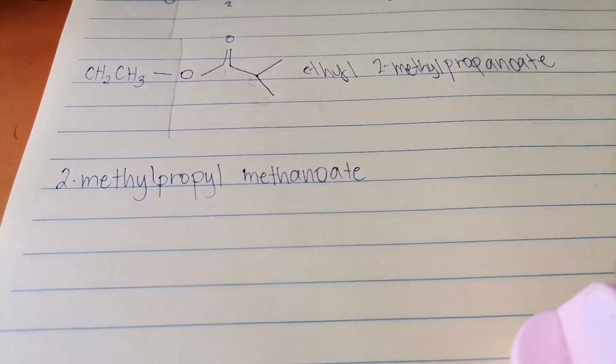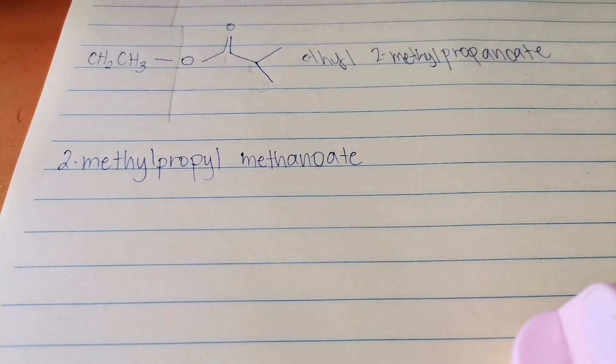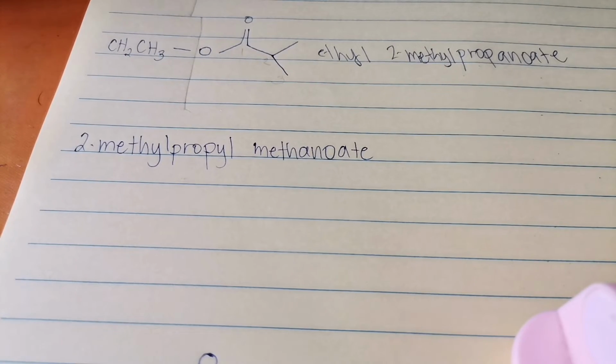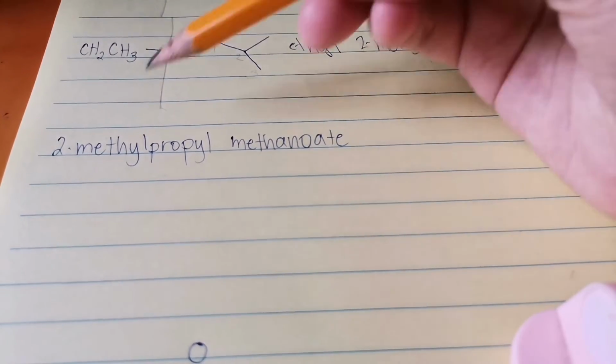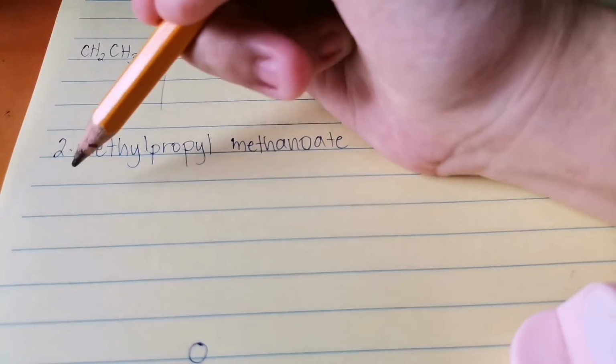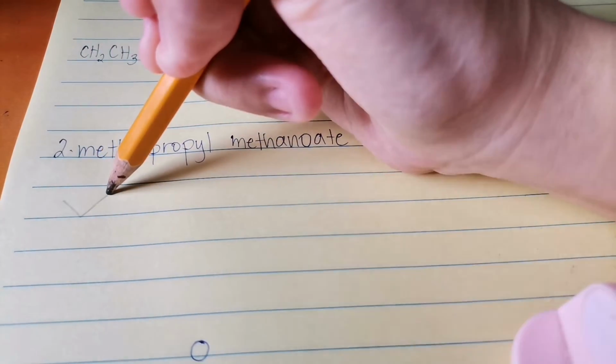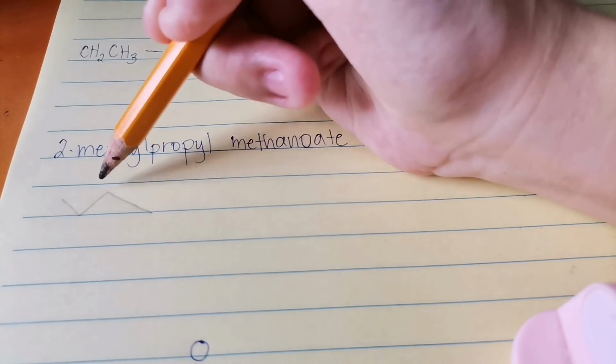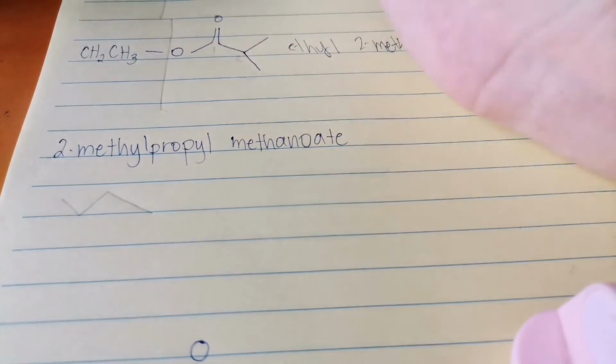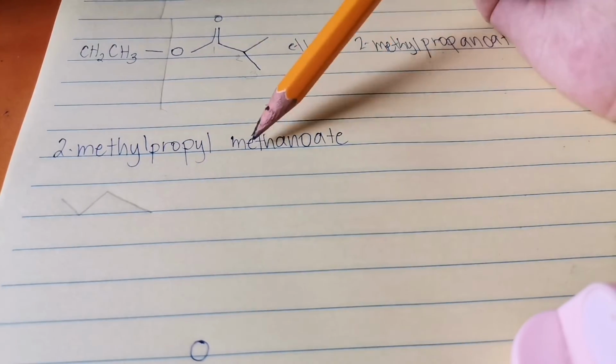Let's try creating the structure given its name. So 2-methylpropyl, so that's 3 carbons. 1, 2, 3. And then meth.